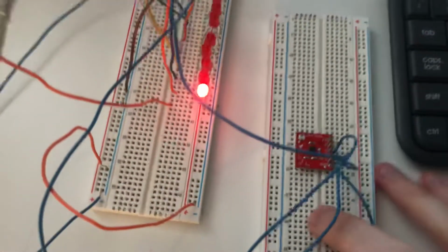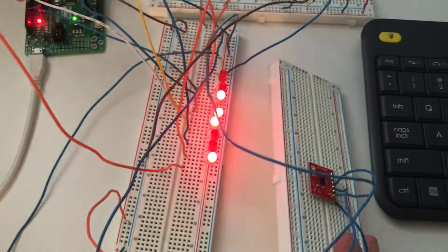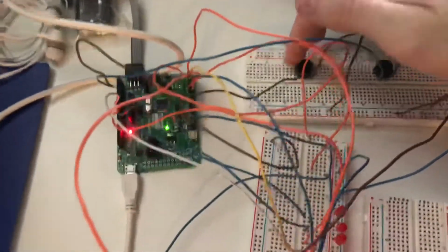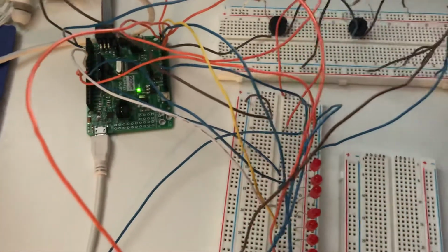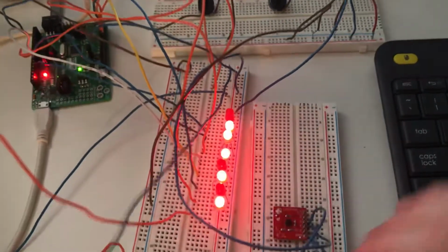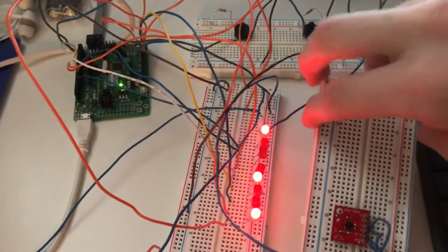And we can see as we begin to rotate, we see the angle increase in both directions. Also, when we change our mode from X to Y, we'll notice that the acceleration and the angle change with Y.